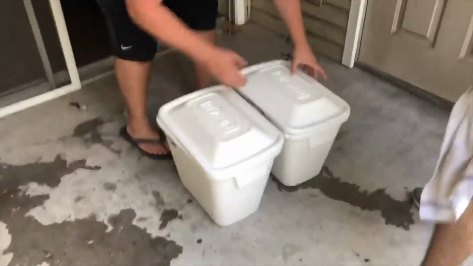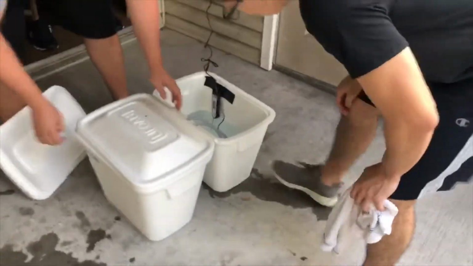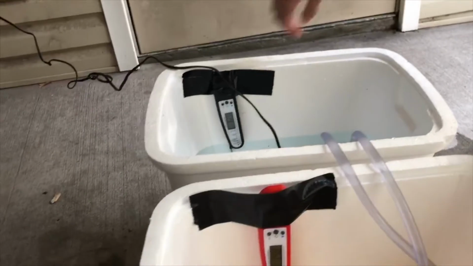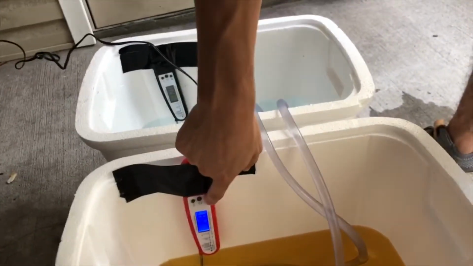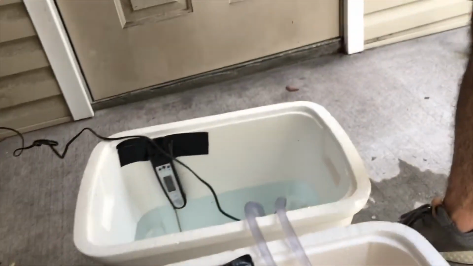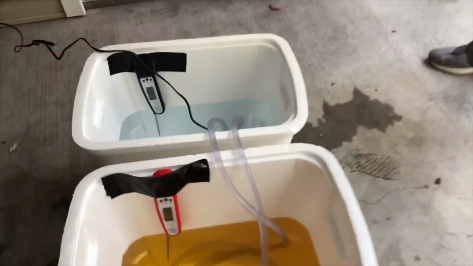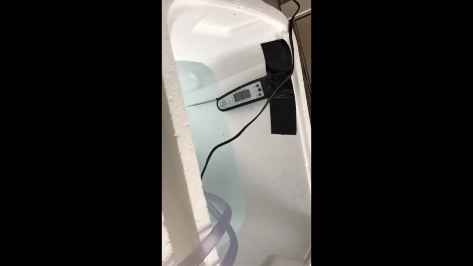Okay, a minute has passed. Let's see. Is it 60? Yeah, it's 60. 148. 60 and 148. Okay, it's the same. 61 and 143. Oh my god. The water's like not changing at all. Yeah.